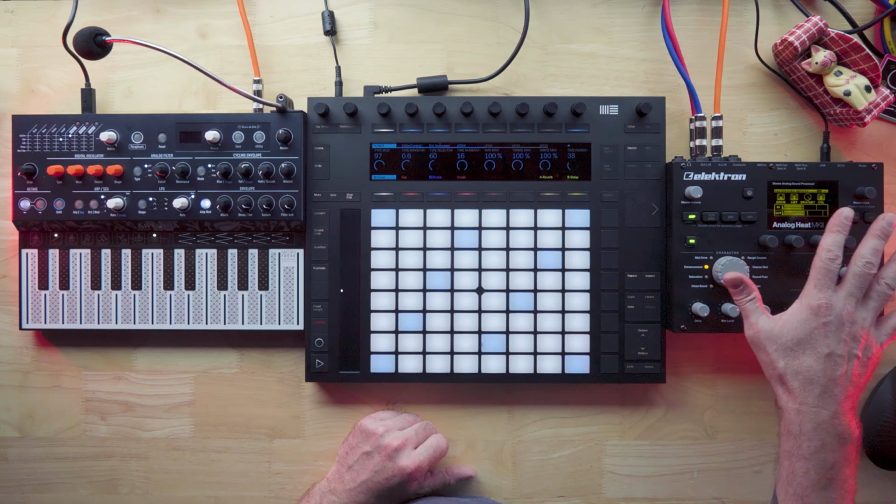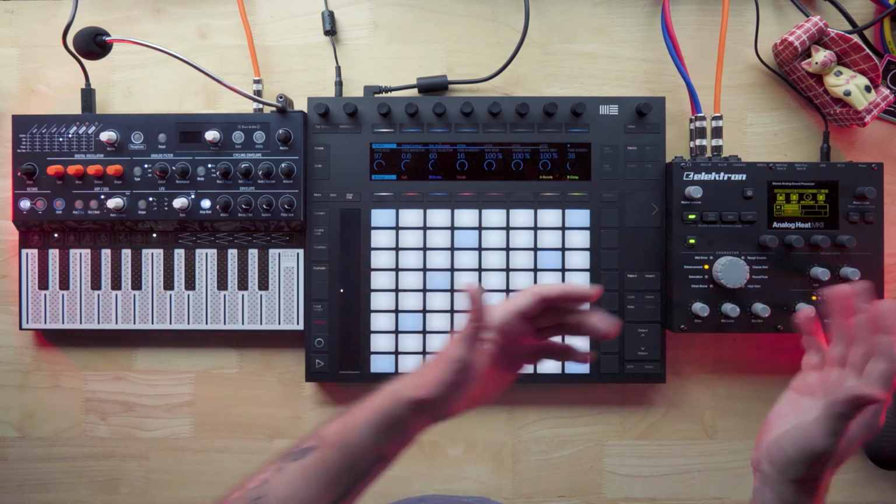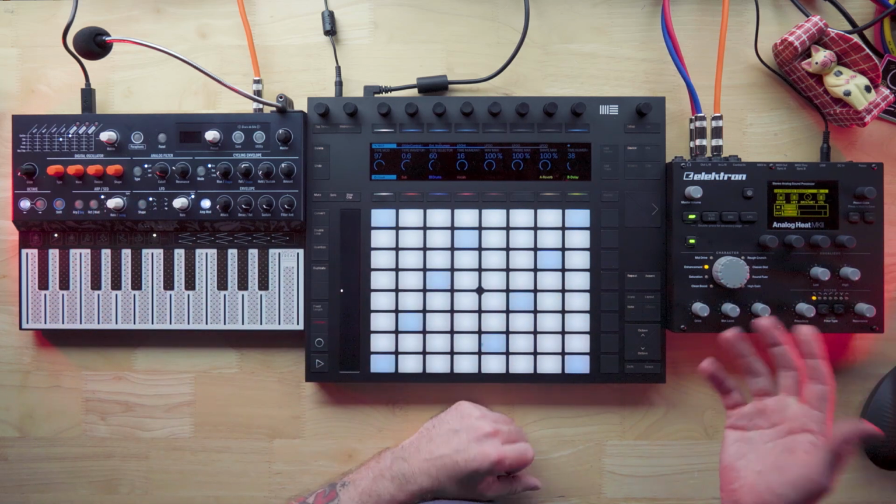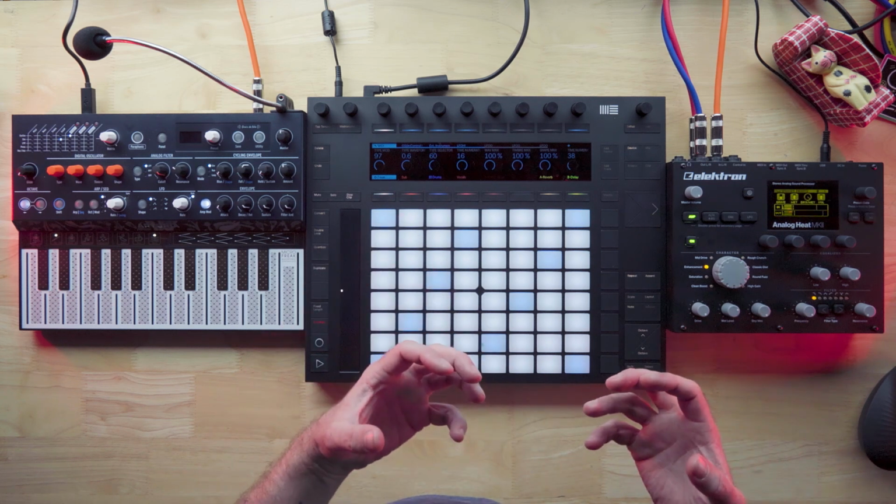In case it wasn't clear, we're sending this through the Analog Heat, by the way. We're sending the Microfreak through the Analog Heat before it arrives at Ableton, just because I thought it would be a nice beefy addition, and indeed it is.